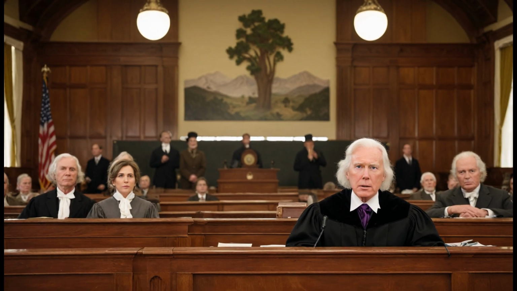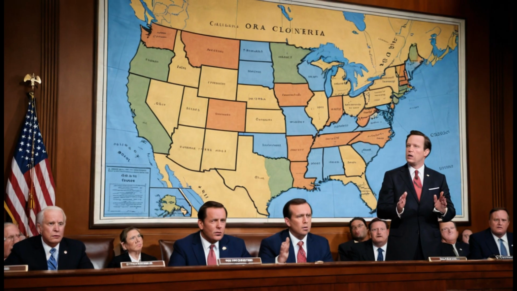California quickly became a focal point. In 1849, it applied for statehood as a free state, which alarmed the South. Admitting California as a free state would upset the balance in favor of the North.